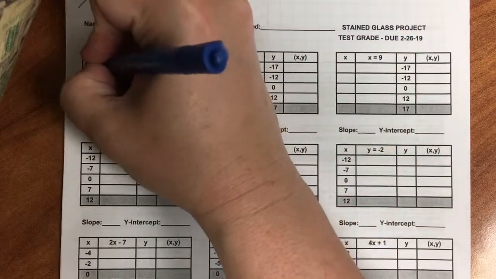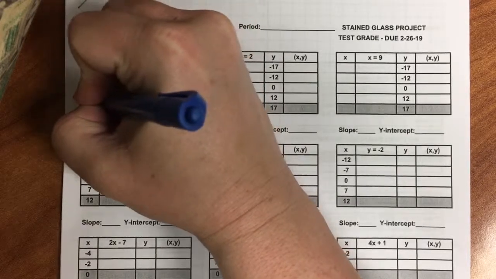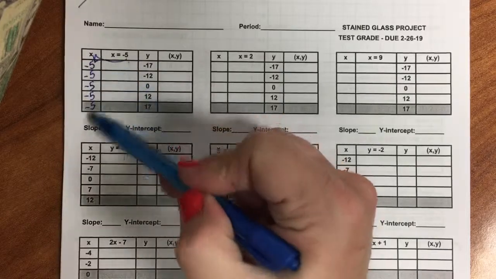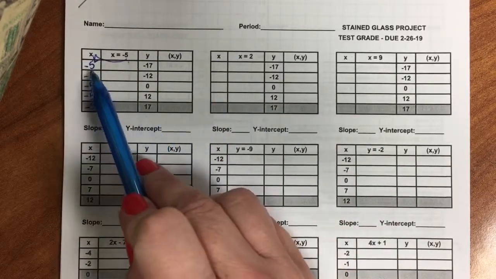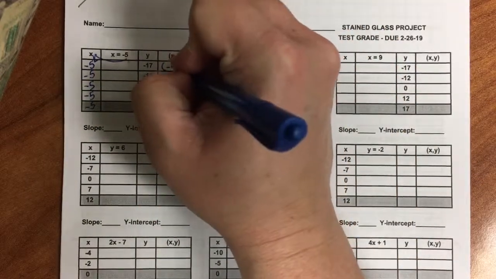On mine, I have -5. You probably have a different number. But whatever your number is, you're going to write it 5 times right here. I've given you the y value, so all you have to do is put these numbers together to get your ordered pair.